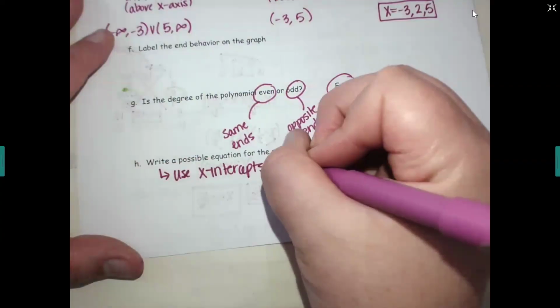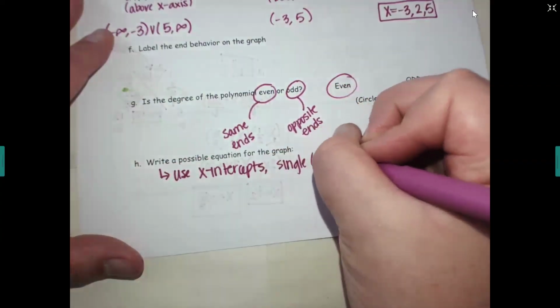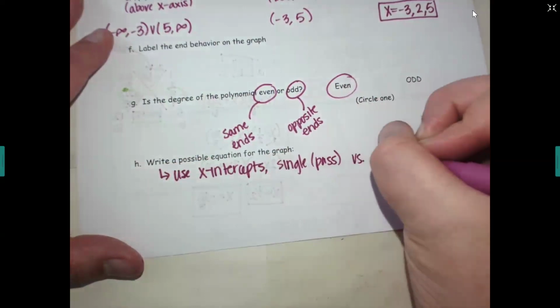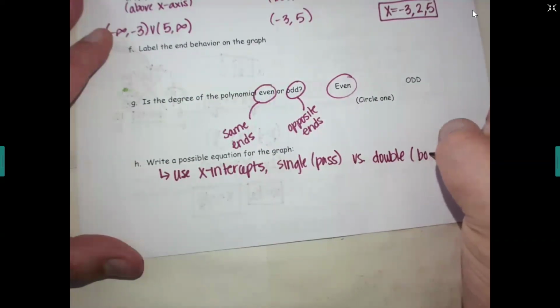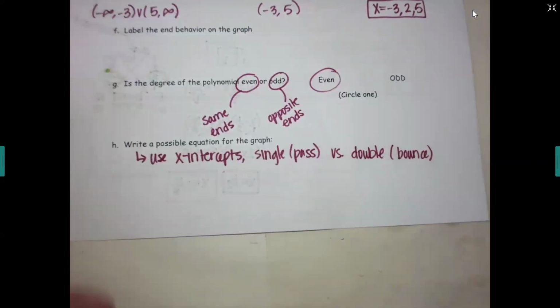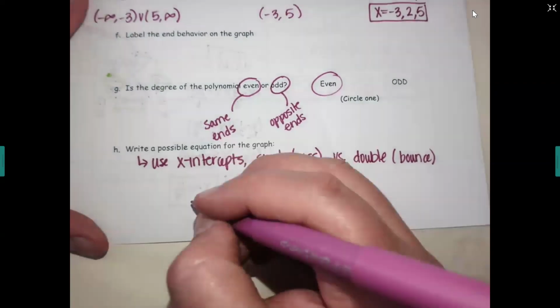And then I'm going to put single is a pass versus double is a bounce. And I'll explain to you what I mean by that, but go ahead and just write it down for right now. So a single will be a pass through and a double is a bounce. All right, y equals.